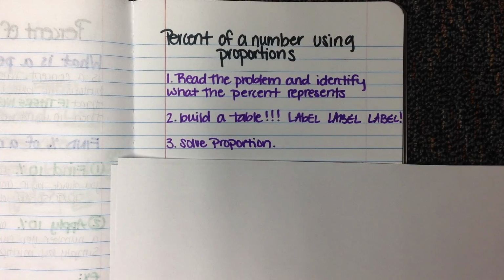Step 1 is to read the problem and identify what the percent represents. A percent always stands for something. Remember, percent means that in a perfect world, if there were 100 of something, that percent is how many there would be. You need to figure out what that is talking about, how many whats. The second thing you need to do is build a table and label, label, label. Put your labels everywhere. And the third thing you should do is actually solve that proportion.